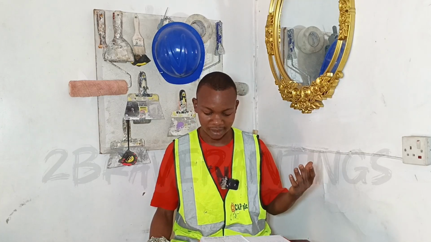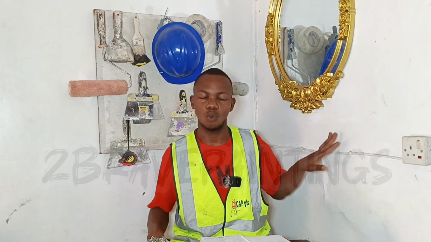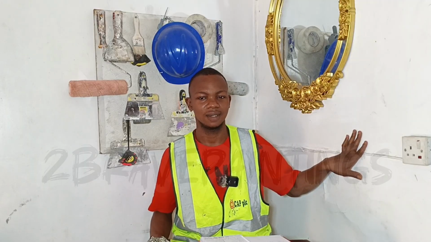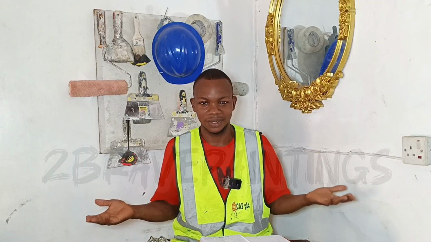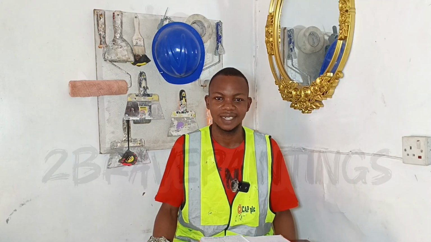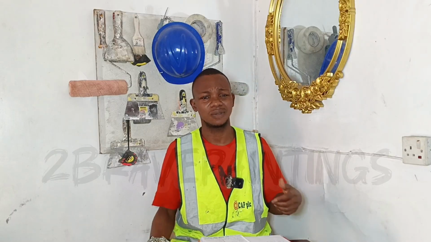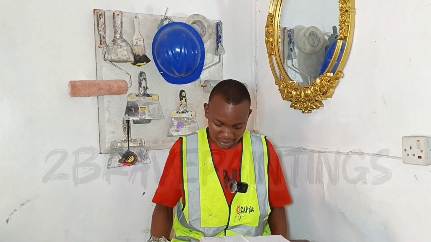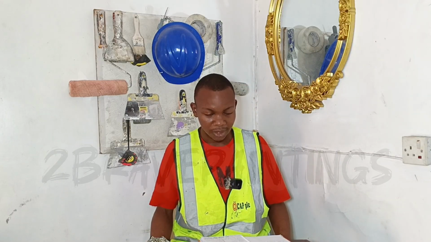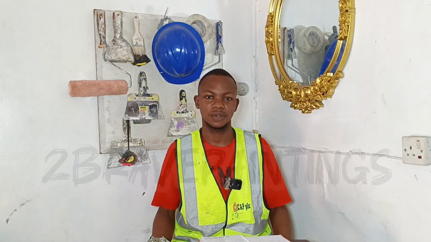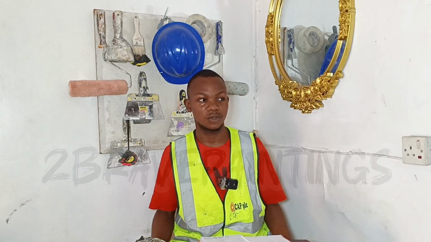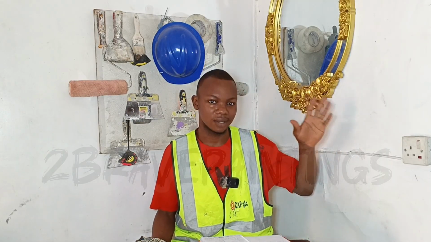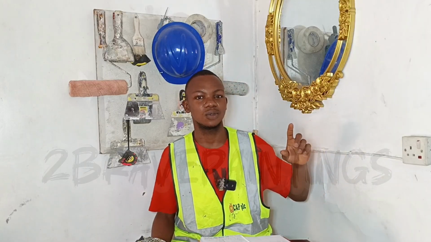Another thing is that it gives you neatness. I mean, if you are using the right painting tools, your work will be very neat, and clients will obviously like it, right? And with that, they can refer you, and it will even give you less stress. Another thing is that it will give you a professional result. You use the right roller for the right paint, you use the right tools, the finishing will be superb.